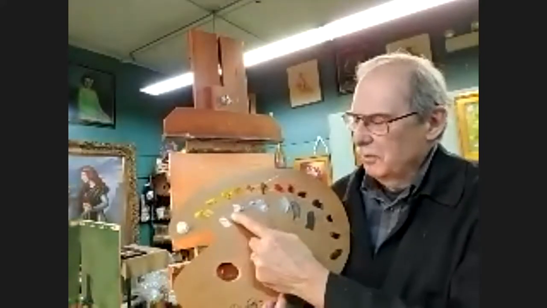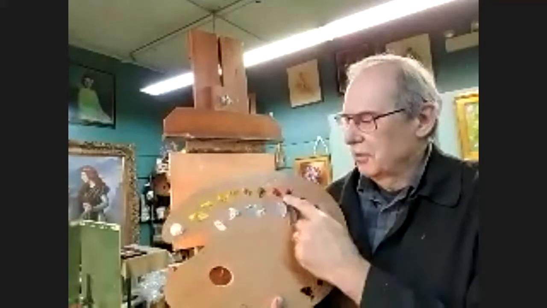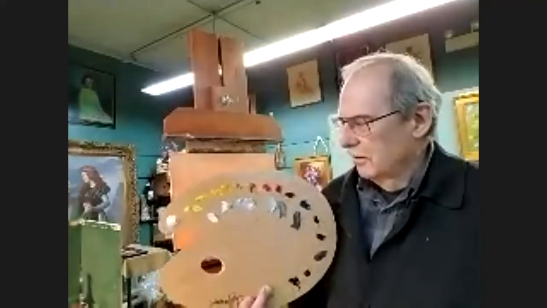This is important because these grays control the intensity of the color, and I'll show you that when I do this painting. They also turn edges and turn light into shadow. We'll talk about all that.